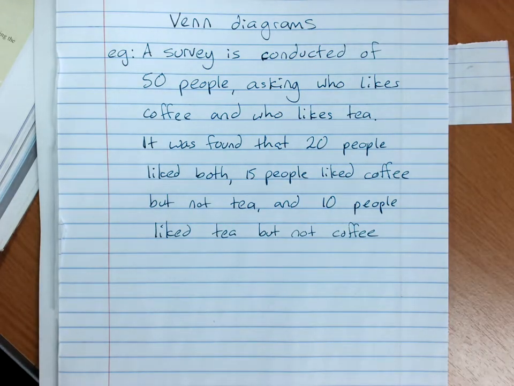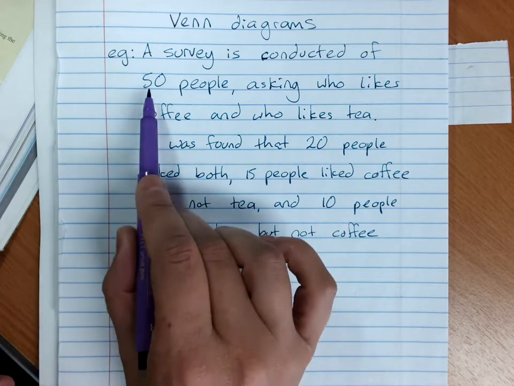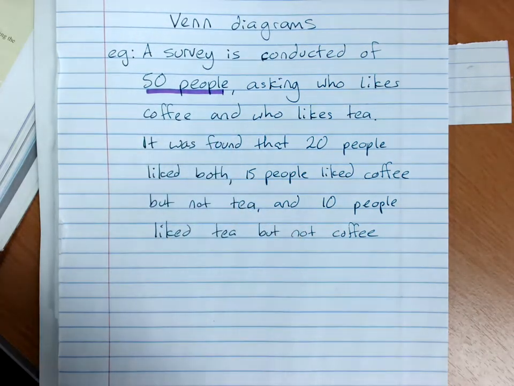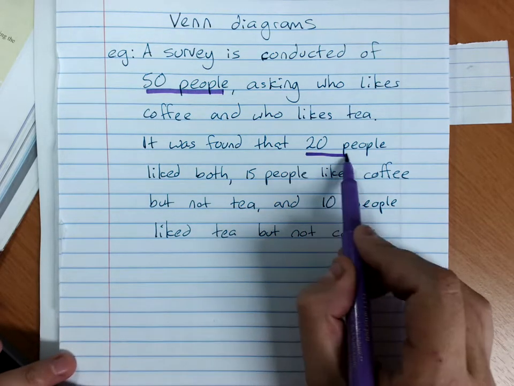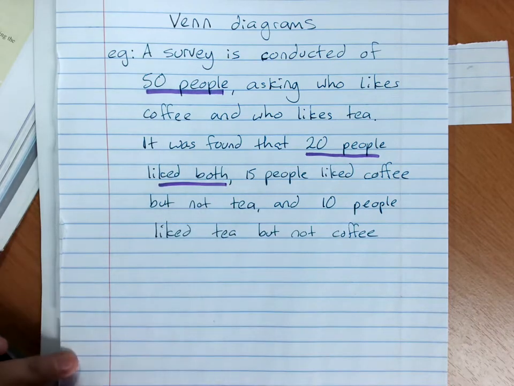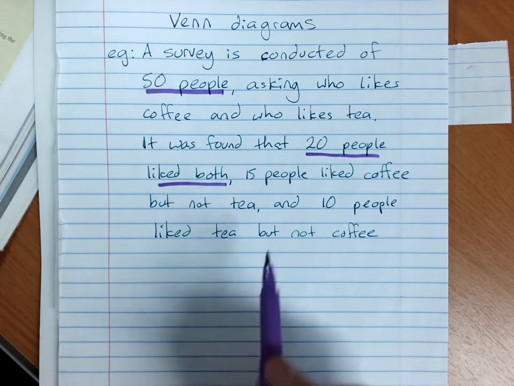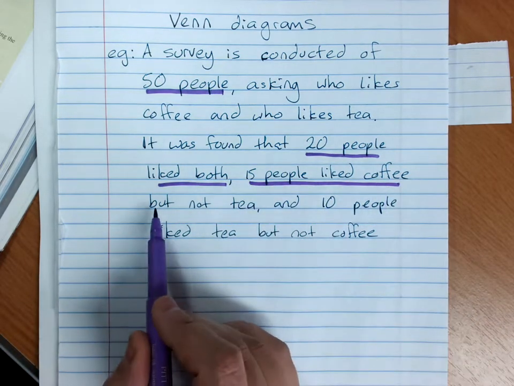I'd like to ask particular people to tell me an important bit of information that we should underline. Misha, an important bit of information that I should underline, please. There are 50 people altogether. Another important bit of information, please, James. 20 people like both. Another one, please, Mary. 15 people like coffee but not tea.